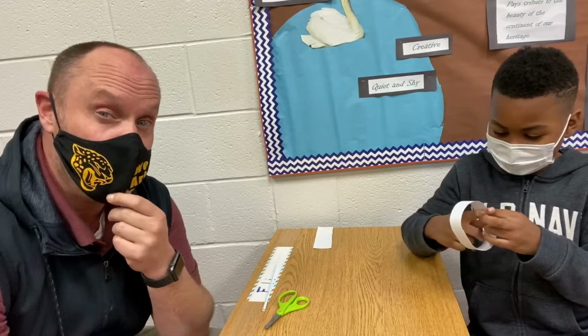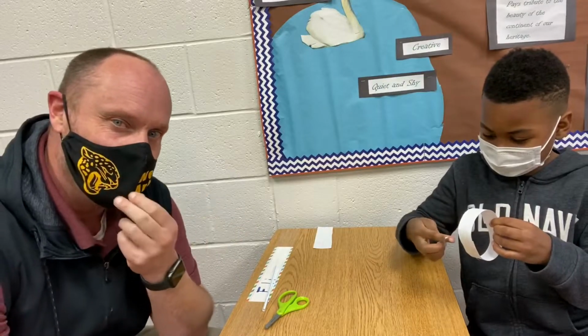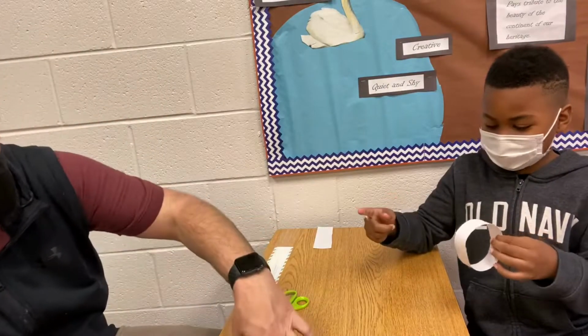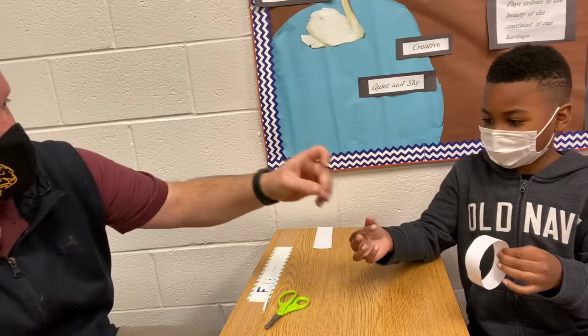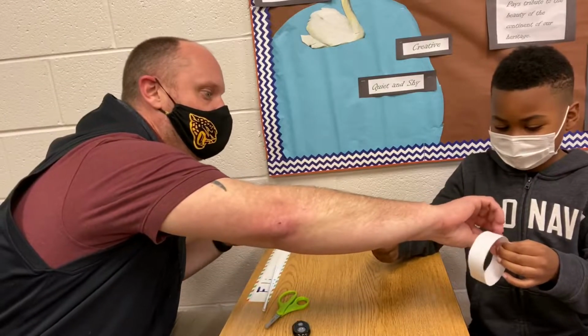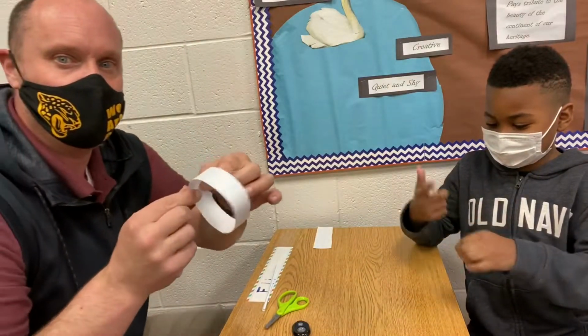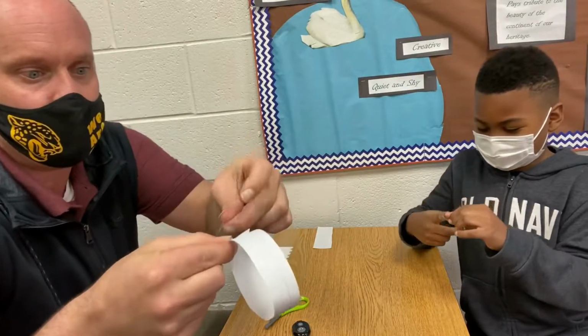Now I will tell you, this is the part that a lot of people mess up on, and it's okay to mess up as long as you don't give up. So if you need another piece of tape, there we go. I'll fix the loop. So we have the loop, and then we just put the tape right there.